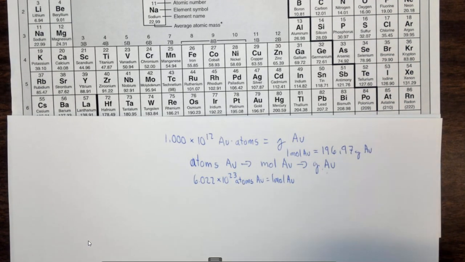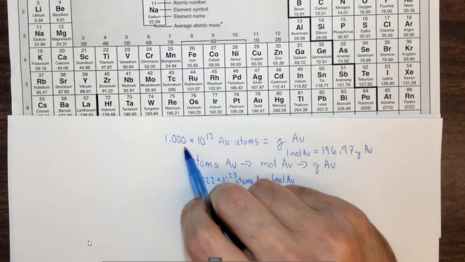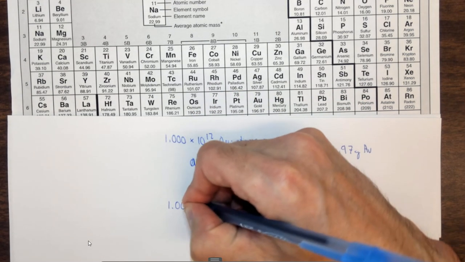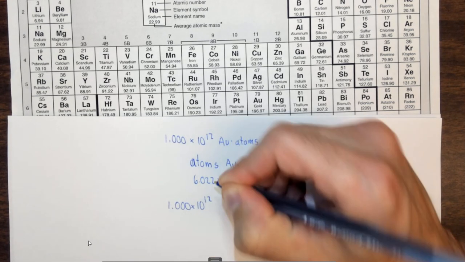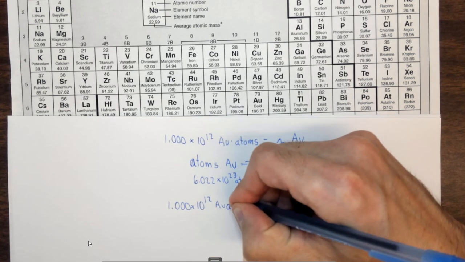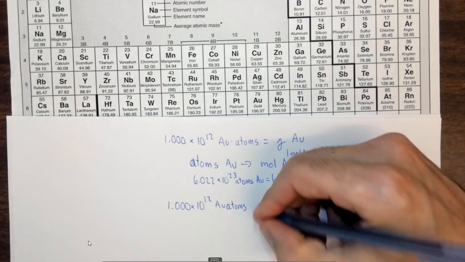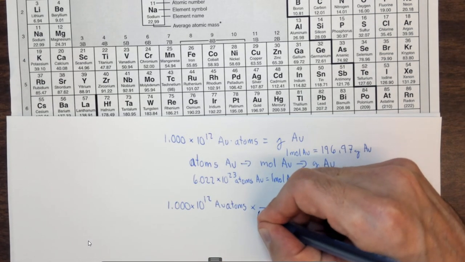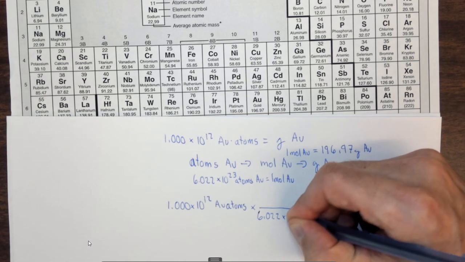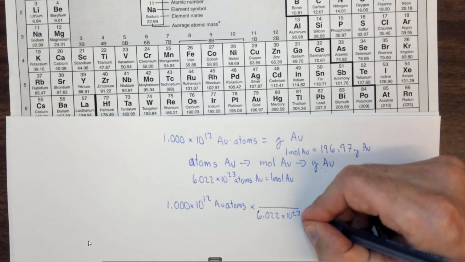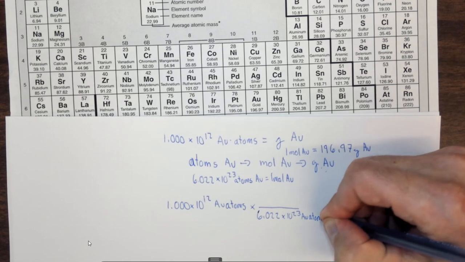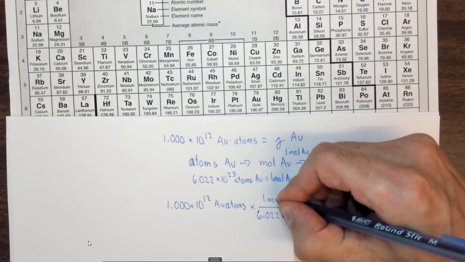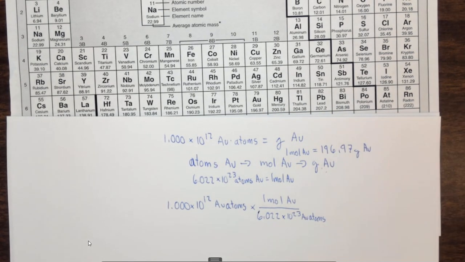Now, we're going to make 2 conversions, and we have 2 equalities. We're good to go. Starting with the number given, 1.000 times 10 to the 12 gold atoms times. Well, we want atoms to cancel out, and we have atoms here, so we need to put Avogadro's number on the bottom, 6.022 times 10 to the 23 gold atoms, and on top, 1 mole of gold.